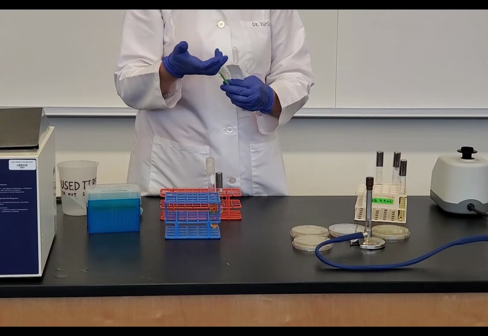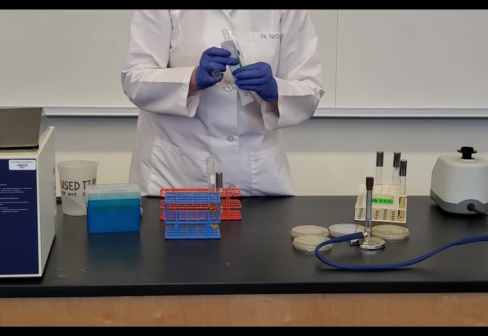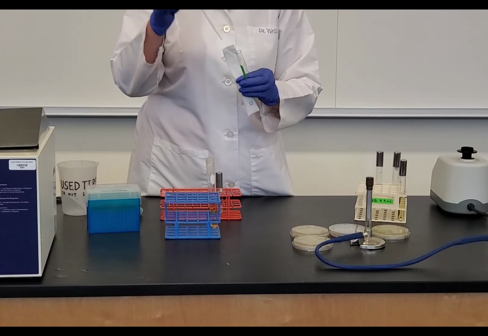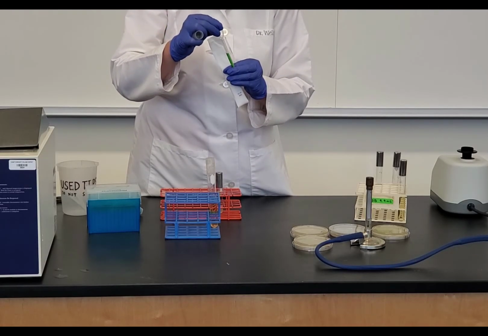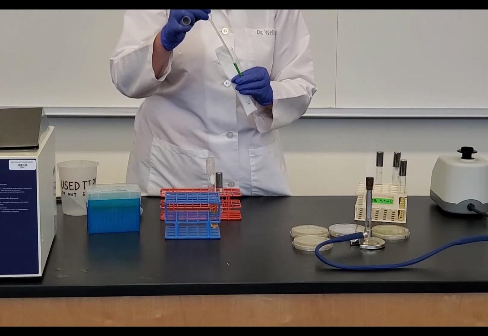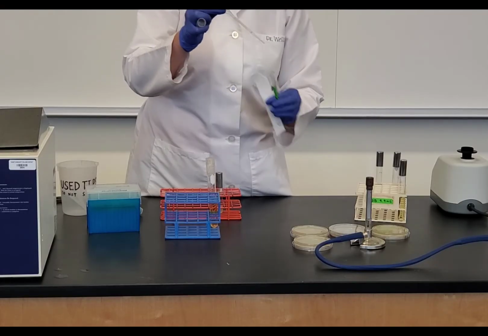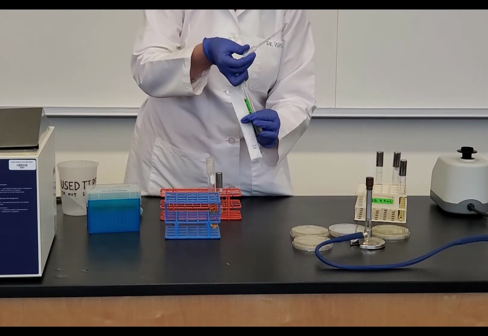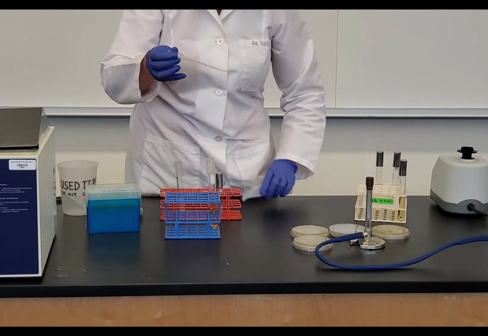Take my cap between the pinky and ring finger, and I'm going to flame the opening of the tube. I'm going to put my transfer pipette in my E. coli, and draw liquid up to the 0.5. Now I let that go. I'm going to flame it, cap it, and set it here for a second.